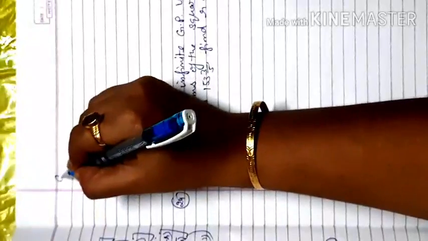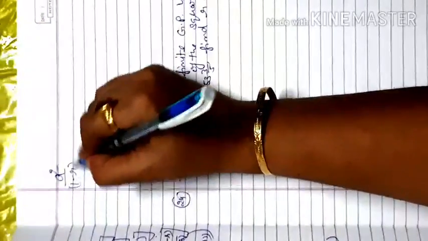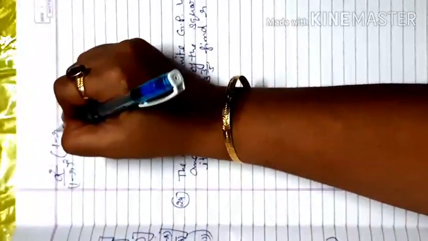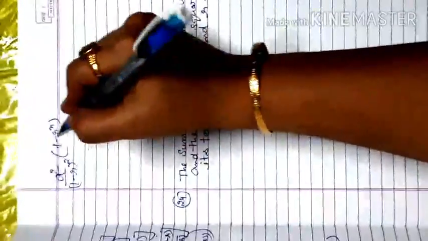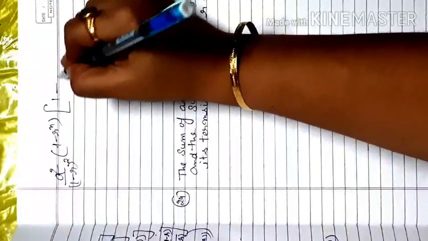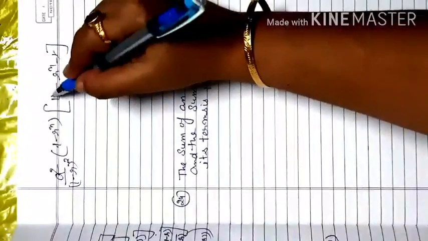If I take out common here, that will become a square upon 1 minus r whole square, and outside already 1 minus r^n is there, and what is left inside the bracket is 1 minus r^n minus 1. So 1 will be cancelled. So what is left? Minus r^n.